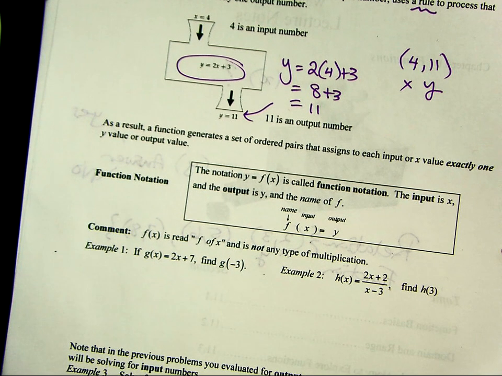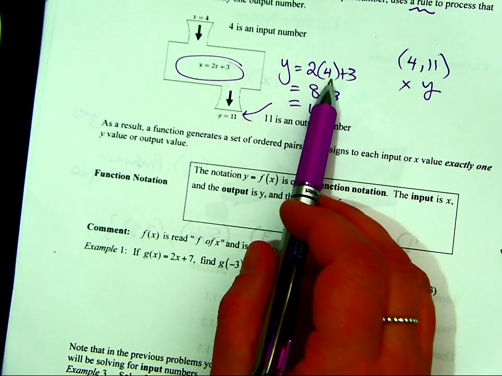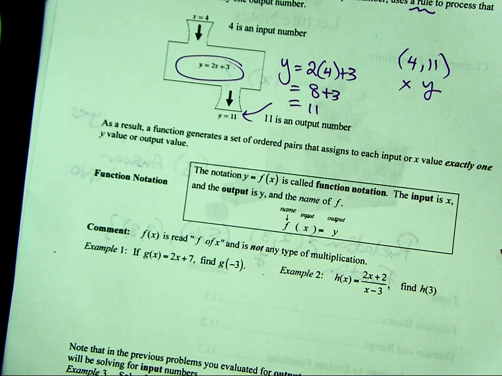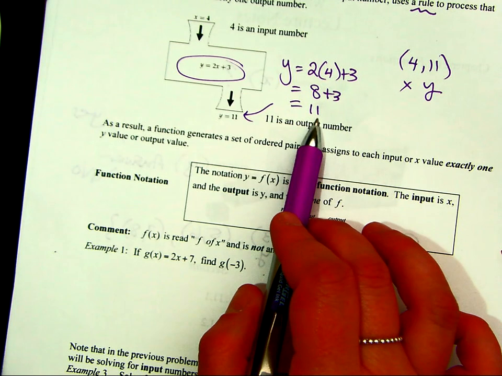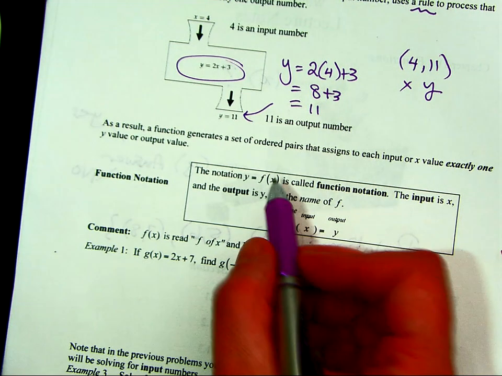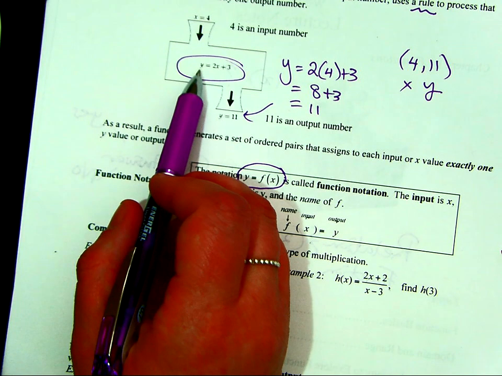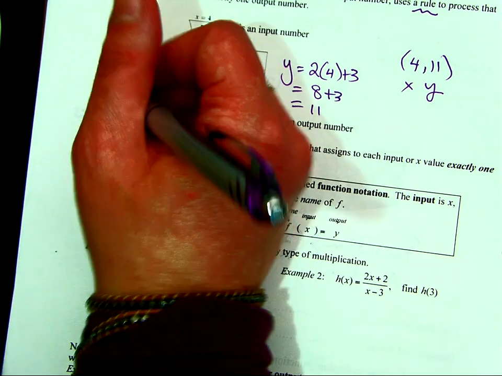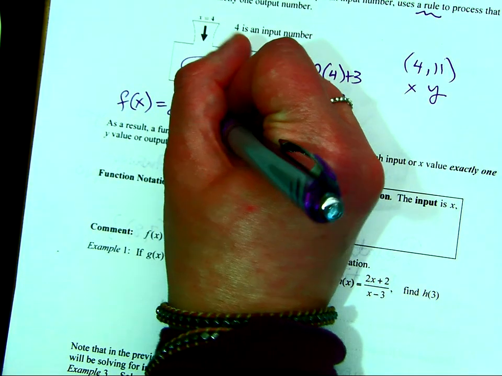What's really convenient about function notation is that it allows you to know what went into the machine. See, what happens here, when I put the 4 into the equation, the 4 basically disappears, right? Because I multiply it and then I add it. And so I don't have any record of what was put into the machine. But if I use function notation, if I use f of x, I would replace the y. Since I know that this is a function, I would replace the y with f of x. I would write f of x equals 2x plus 3.